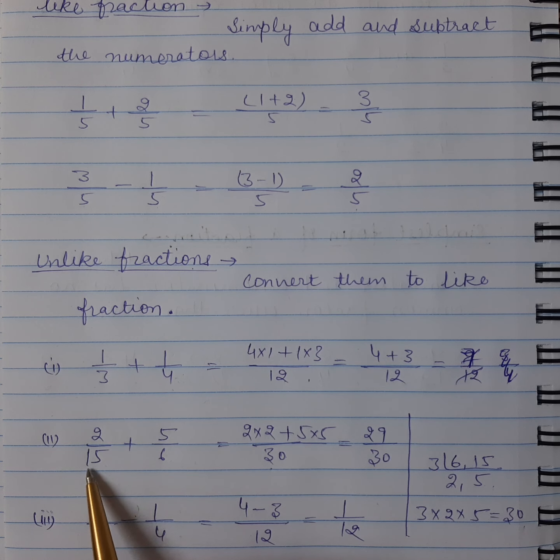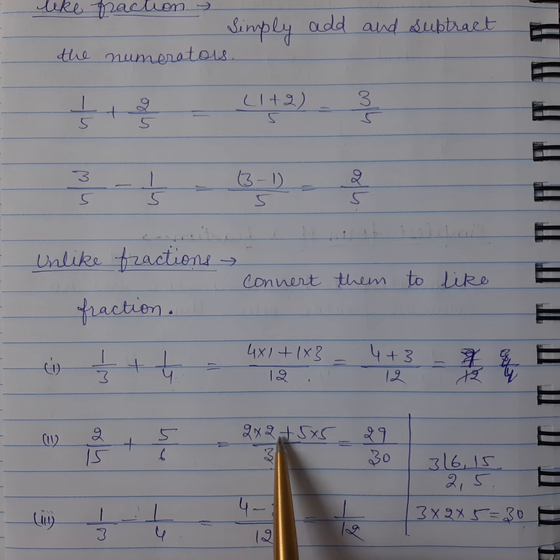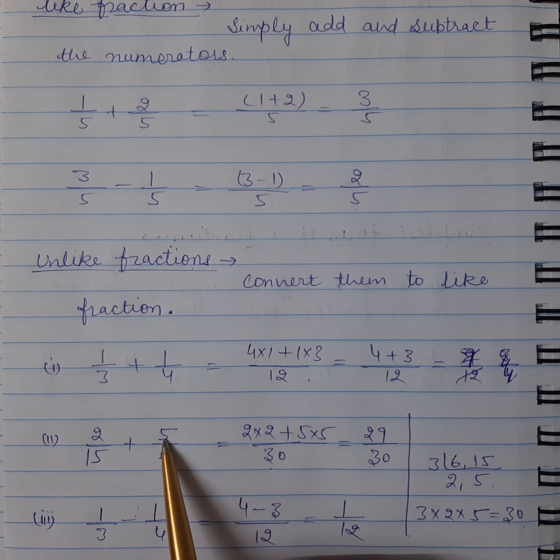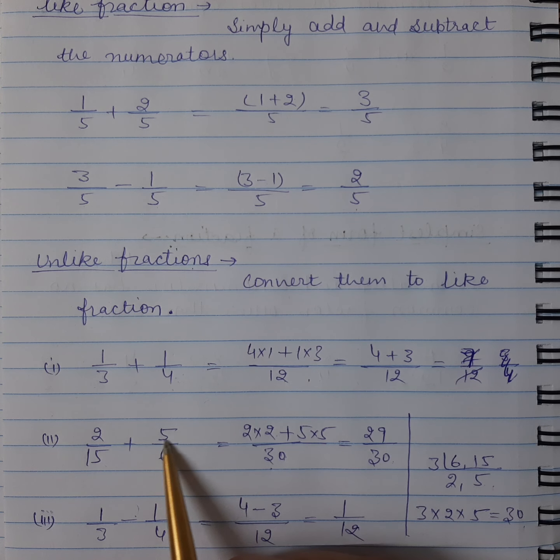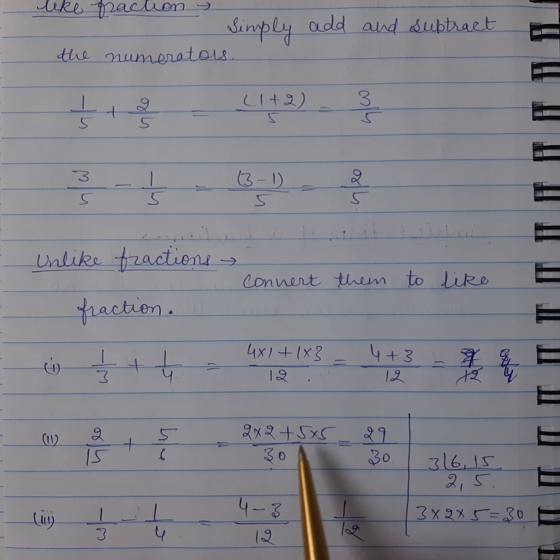the first fraction is multiplied by 2. So 15 multiplied by 2 is 30. So we have to multiply the numerator of the first fraction by 2 as well. So 2 multiplied by 2. Then in the second fraction, 6 is multiplied by 5. So 6 multiplied by 5 is 30. So we have to multiply the numerator of the second fraction by 5. So 5 multiplied by 5.